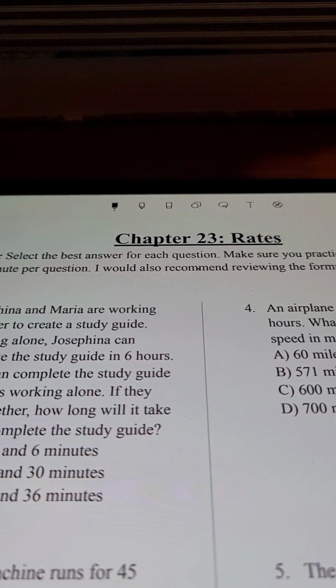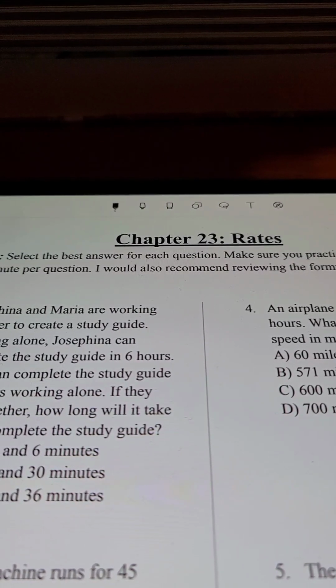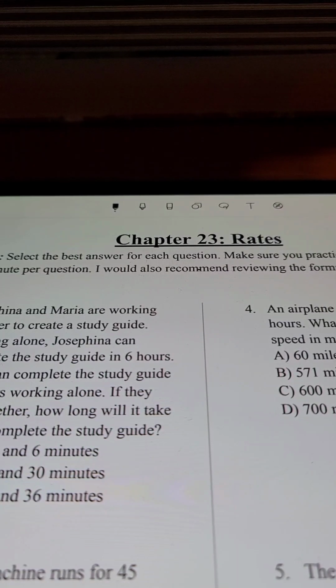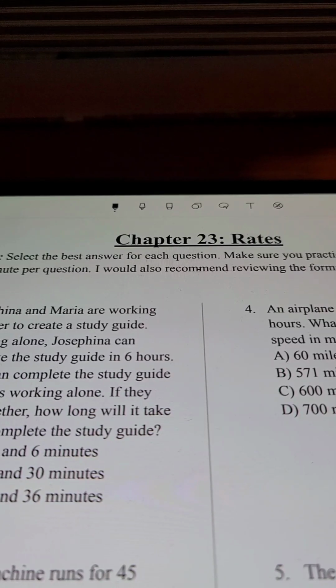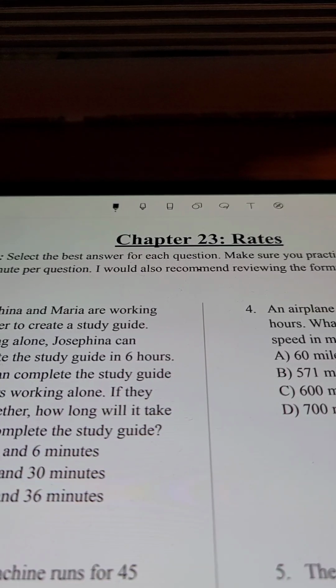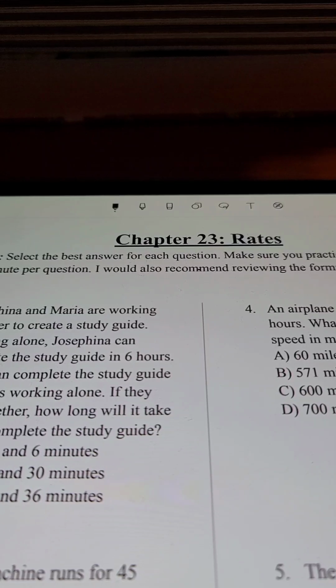Okay, so this is chapter 23, the rates chapter of my book, Overcoming Digital SAT Math. If you have a copy of this book, I recommend that you attempt the problems on your own first, timing yourself 1 minute per question, and then attempt the corrections on your own first before referencing this video for explanations on anywhere that you're stuck that you can't figure out how to correct it on your own. That'll get you the best results.